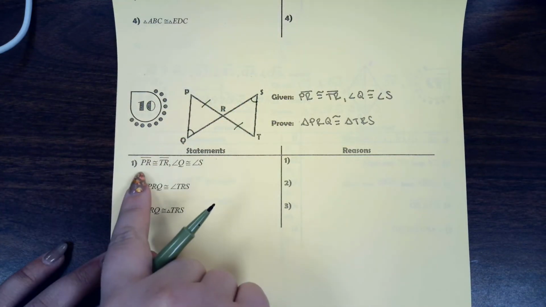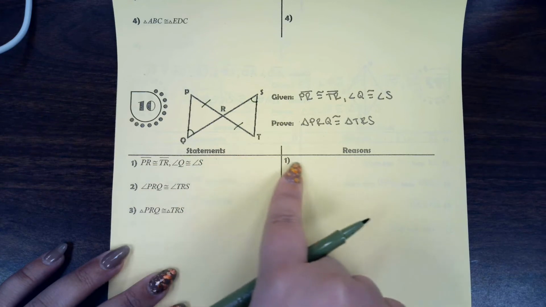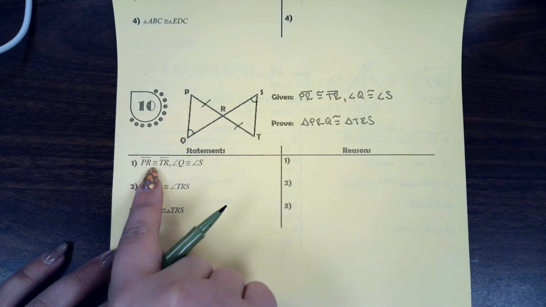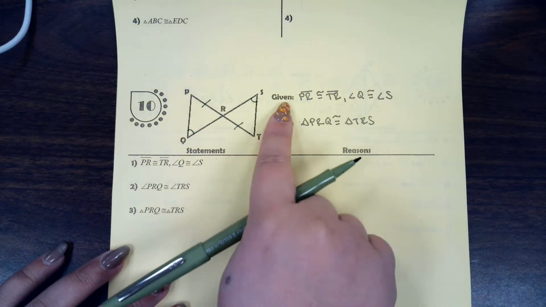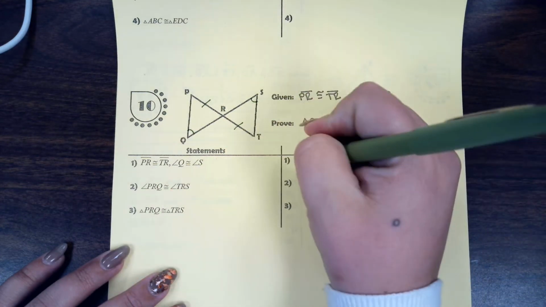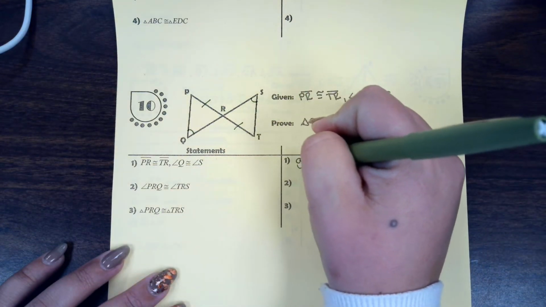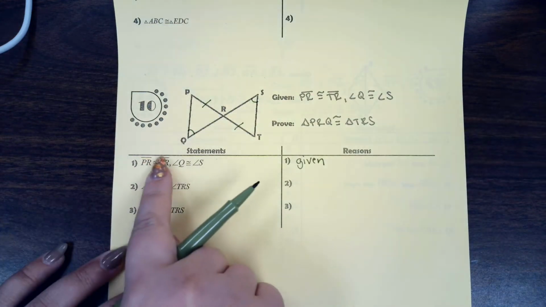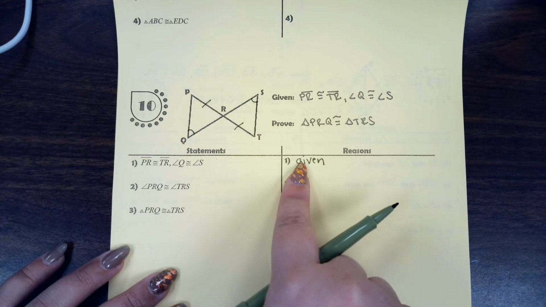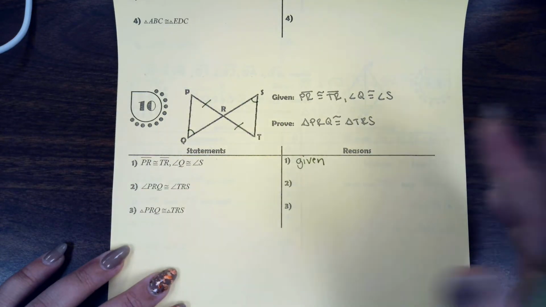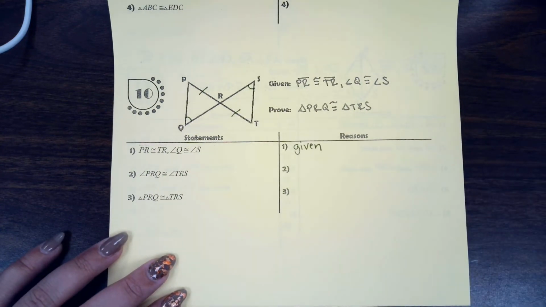So our first statement here that they already have filled in for us, we just need the reason. PR is congruent to TR, angle Q is congruent to angle S. That's what was given, right? So our first reason is always just given. Our first statement is always what we were given, and our reason is just that it was given to us. That's how you're going to start every proof.